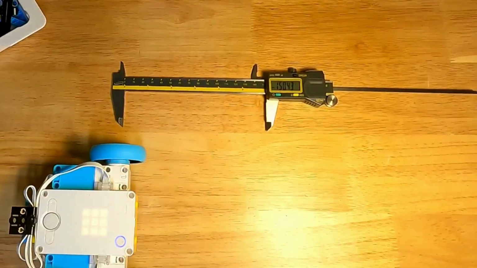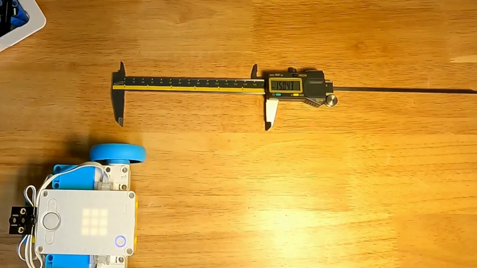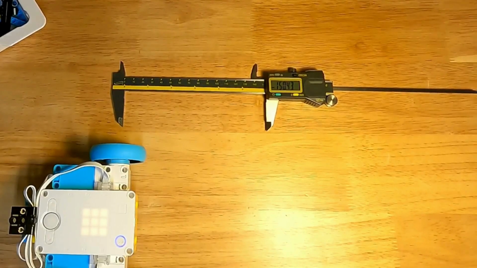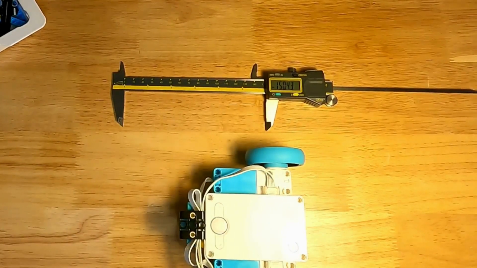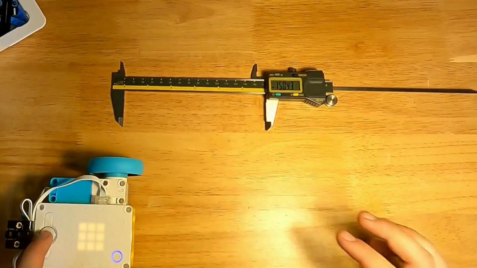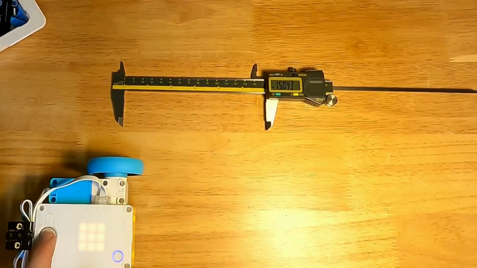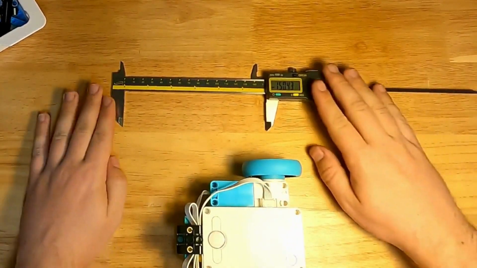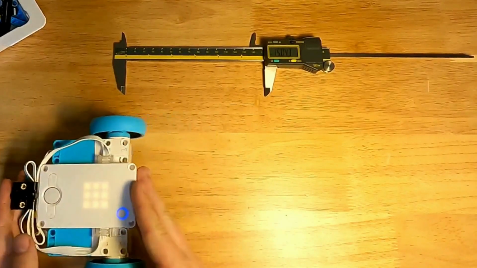I change it to 150 millimeters and click start. It's now going to drive 150 millimeters. Let's see that one more time. I can actually click start from here now that I've downloaded it. And the robot is actually driving 150 millimeters.